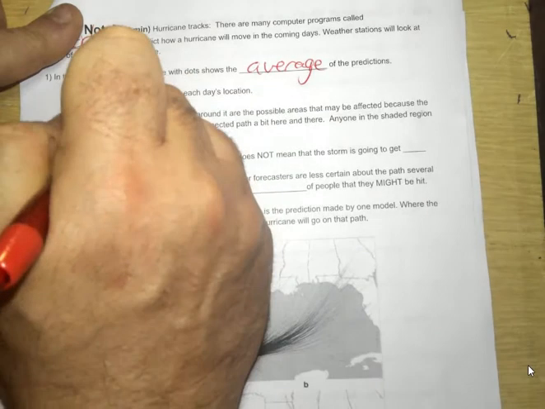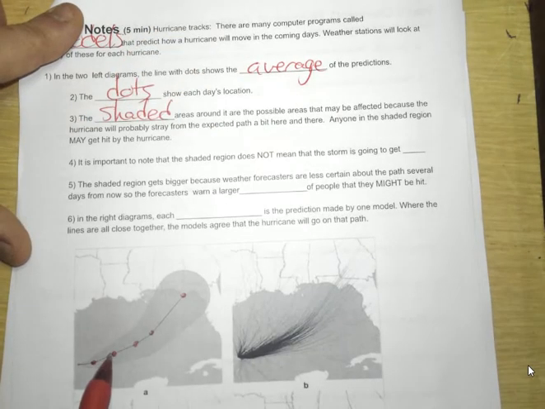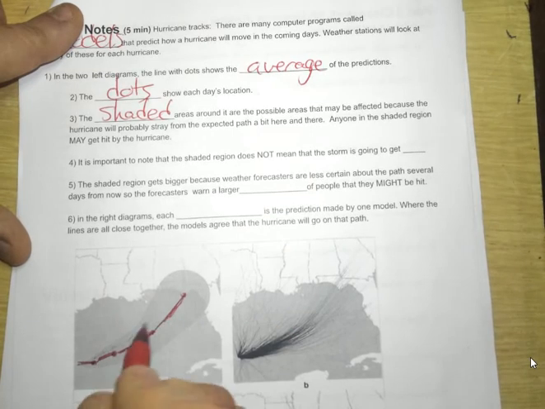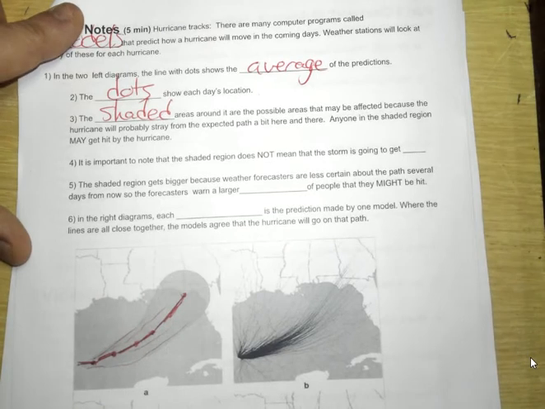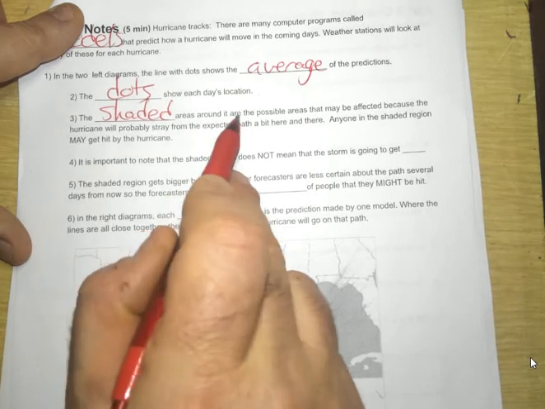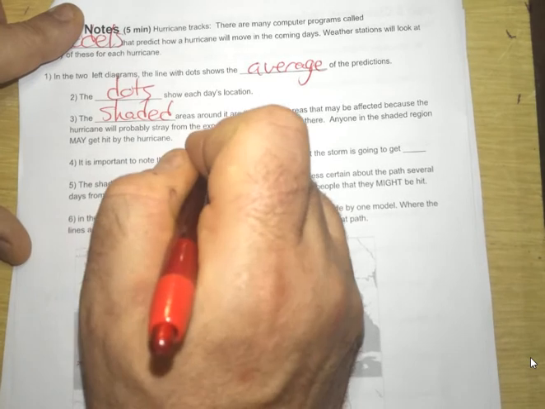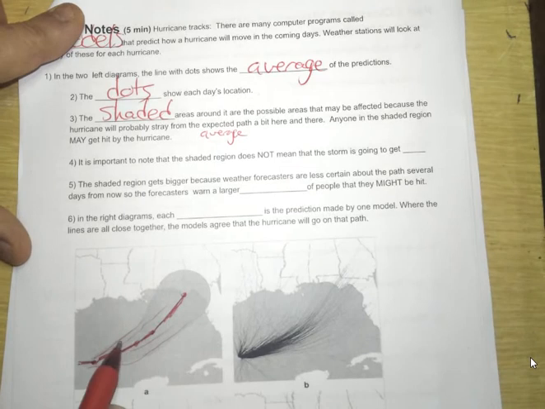The shaded regions around are the possible areas that might be affected. So this red line here is the average of all the predictions, but some of the predictions say it's going to go up this way, some say it's going to go down that way. The shaded region is where any one of the computer programs thinks that maybe the hurricane will go. The hurricane will probably stray from the expected path, or the average path, a little bit here and there. Anybody in the shaded region may get hit by the hurricane.